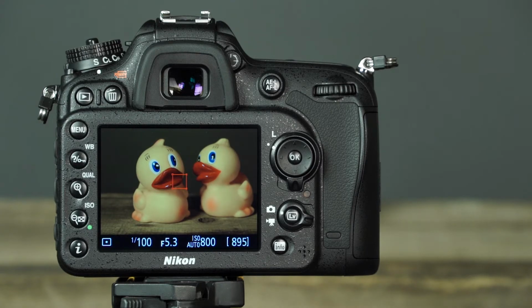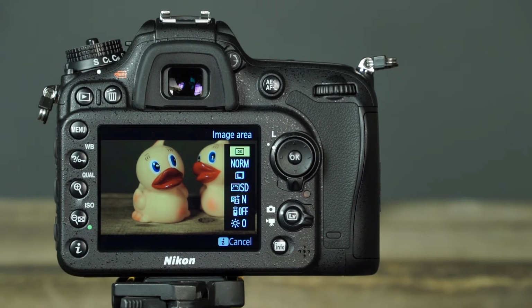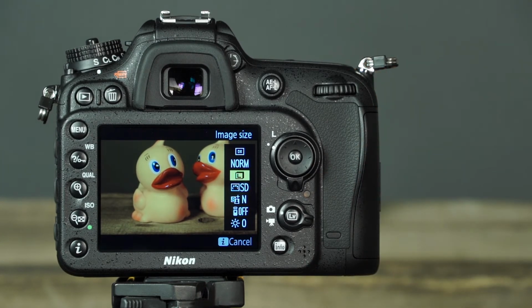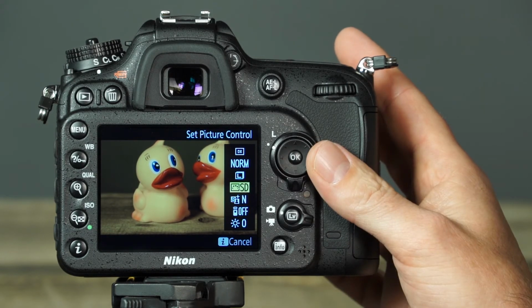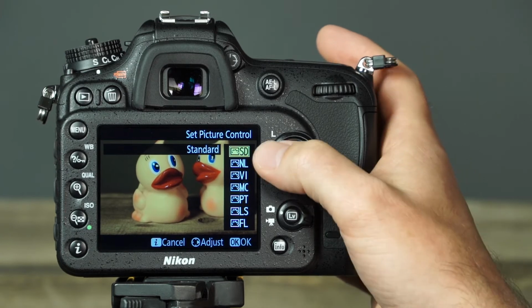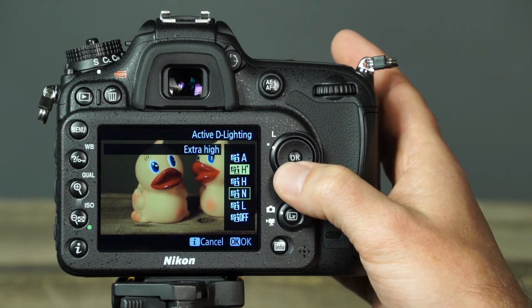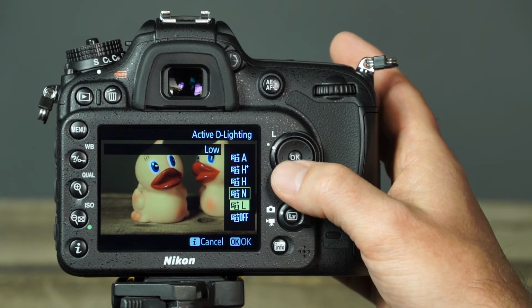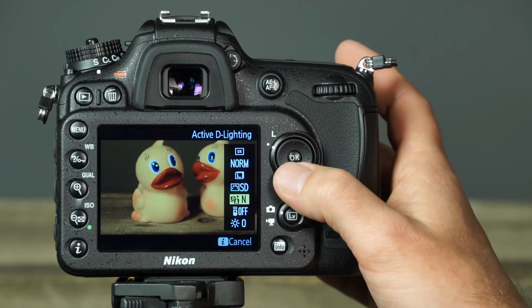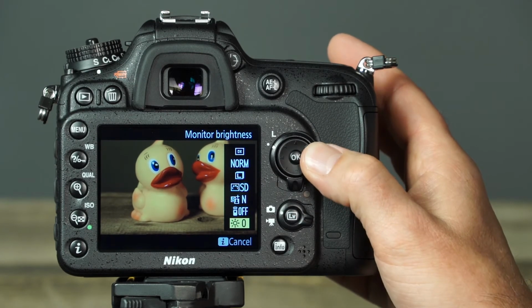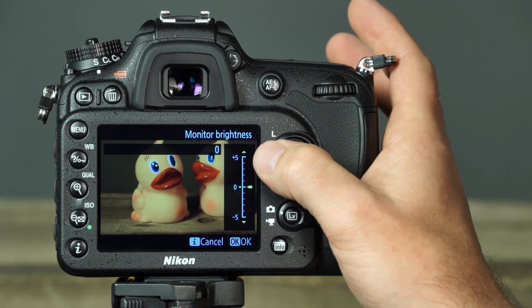In live view, you can access several helpful controls by pressing the i button. The first three options allow you to change the image area, image quality, and image size. You can choose from the same options that were discussed in Chapter 2 of this guide. Next, there is the picture control, where you can choose from a variety of color, contrast, and sharpness settings. With the active D-Lighting option, you can choose from auto, extra high, high, normal, low, or off. Next, you can choose the remote control mode. The next option you can adjust is the monitor brightness. Note that the monitor brightness does not affect the exposure of the image.